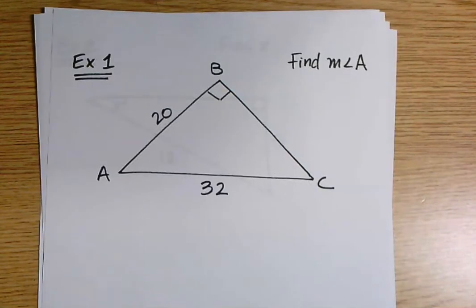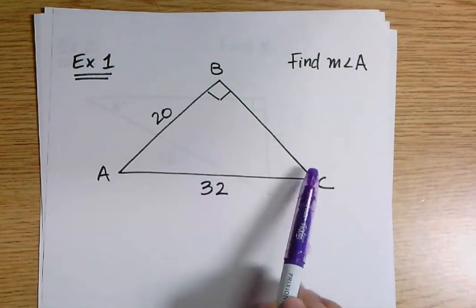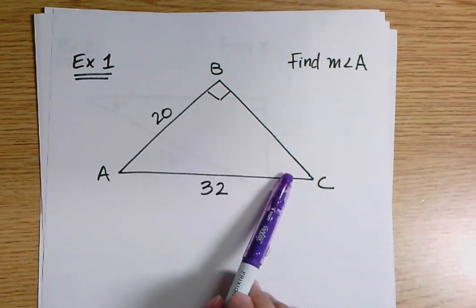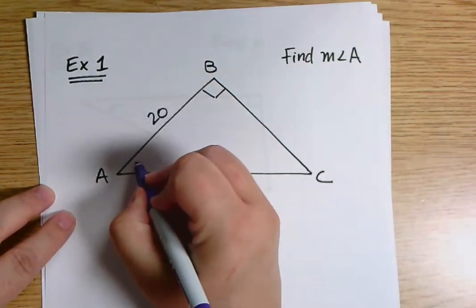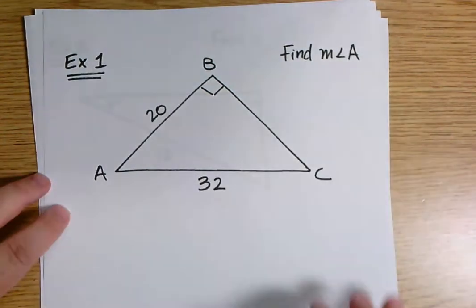Example 1. Okay, so we're not given the angle measures. If we were given even one of these two acute angles in the right triangle, remember we could find the other one by just subtracting from 90, right? But we're trying to find the missing angle measure. Let's call it measure of angle A.